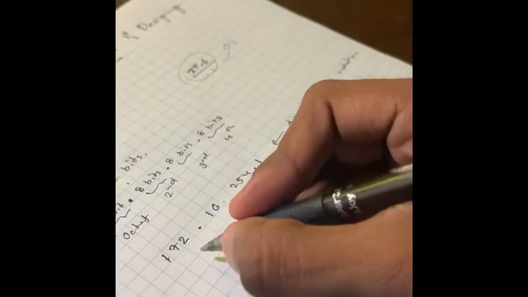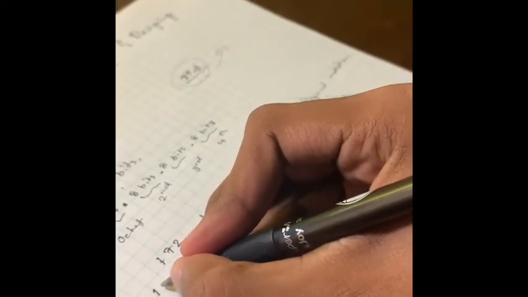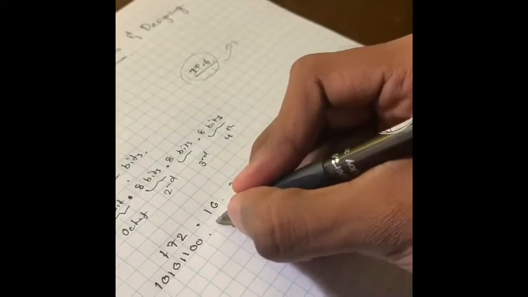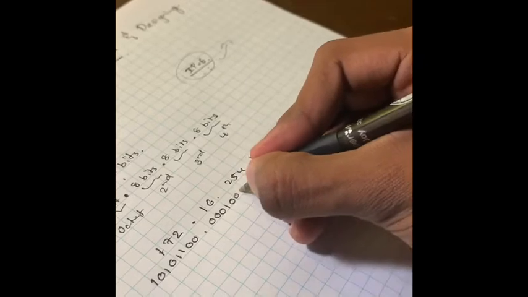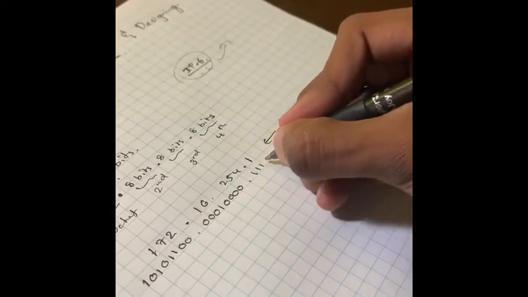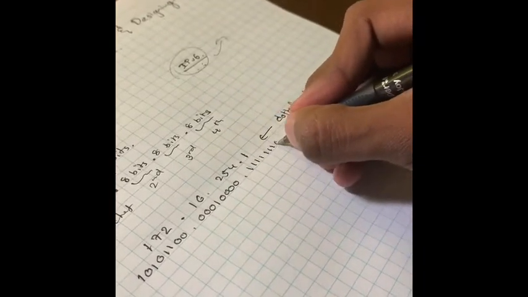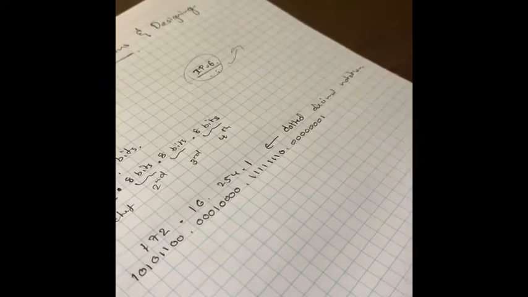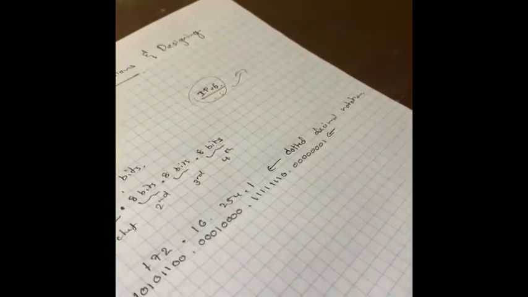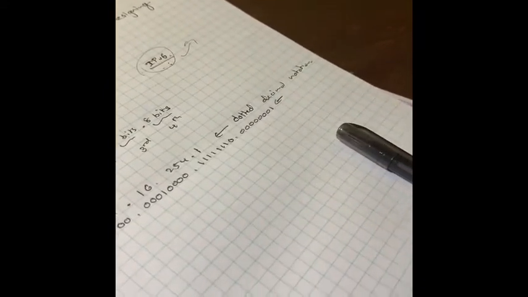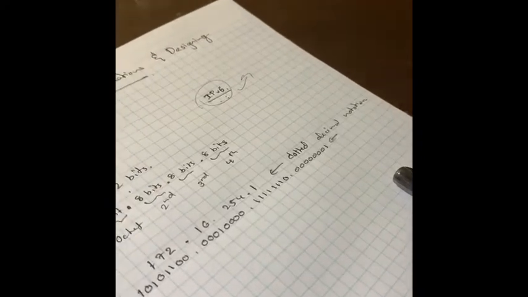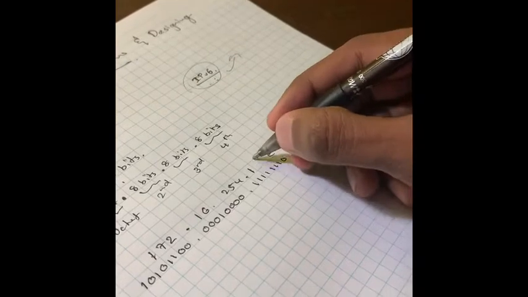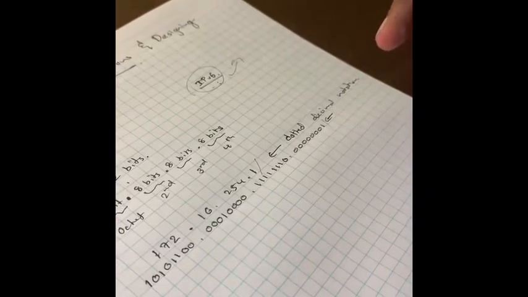So 172 is 10101100, dot, 16 is 00010000, and so on. This is called dotted binary notation. This is how IP addresses are written. There's also something called slash notation, which I'll come to later.